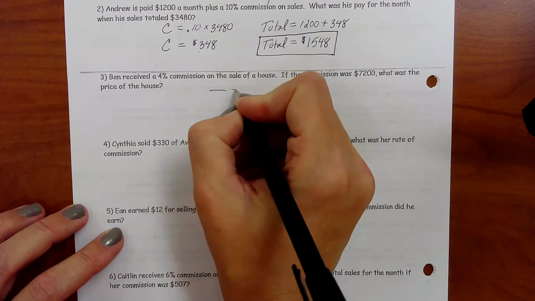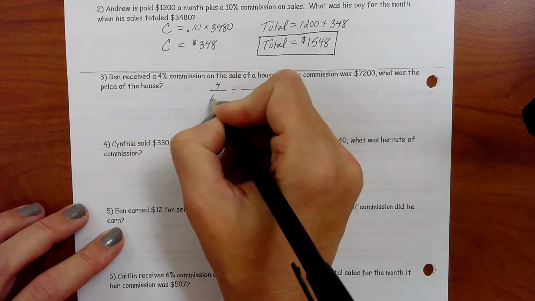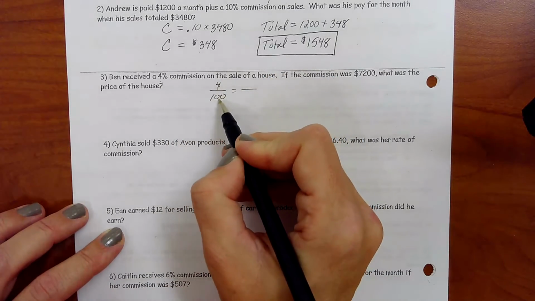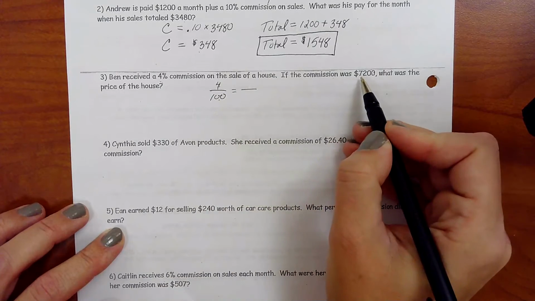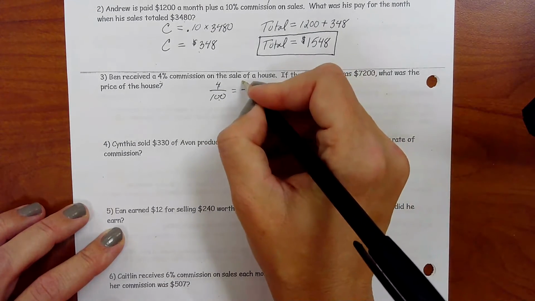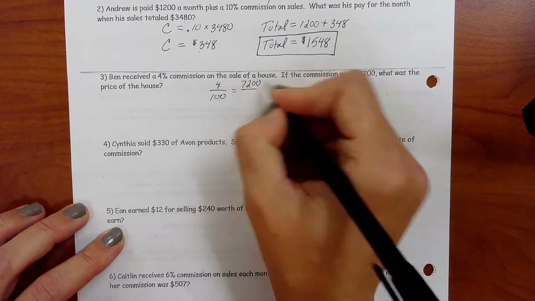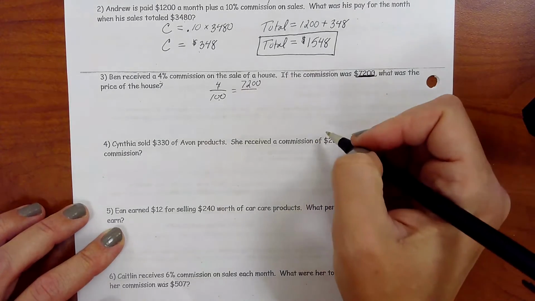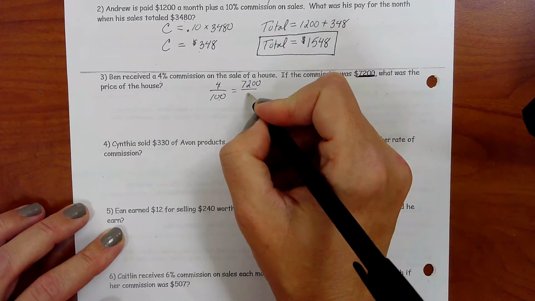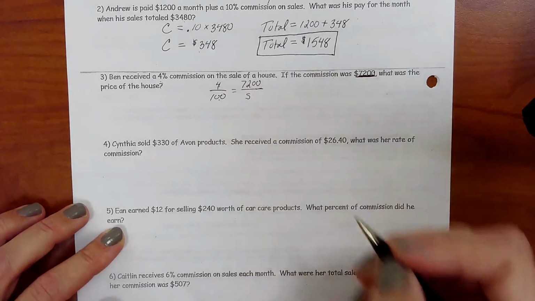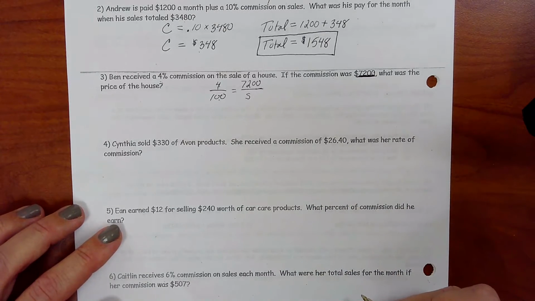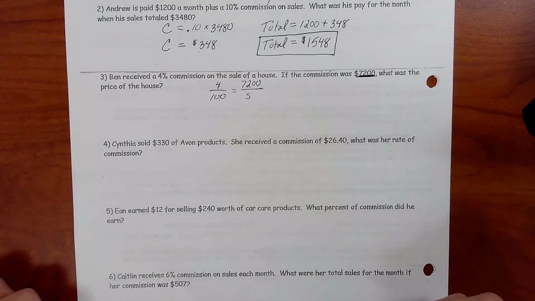Remember, I usually use a proportion when you don't know the total. So like the 4 over 100, that's the 4%. That 7,200 matches with the 4. That's the commission. We don't know the sales. You could put an S, you could put an X, whatever you want.